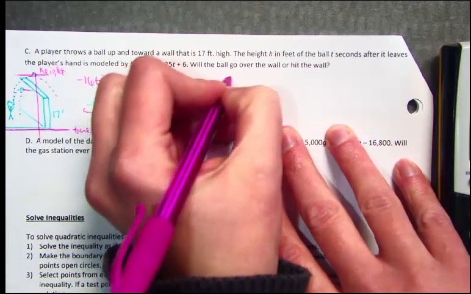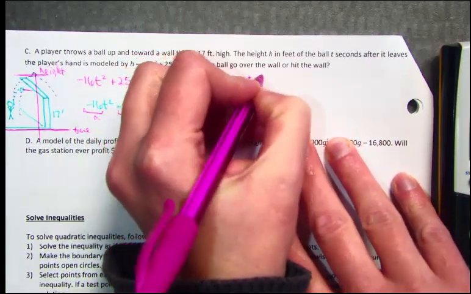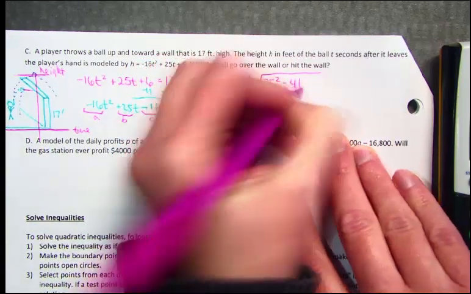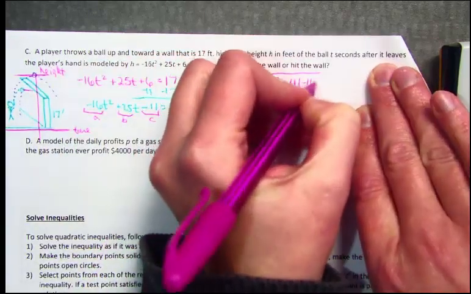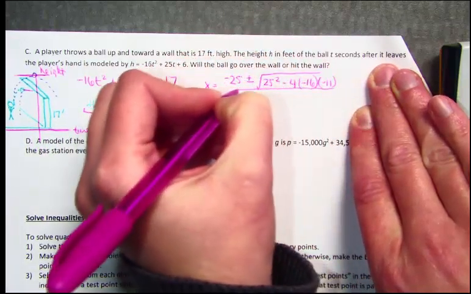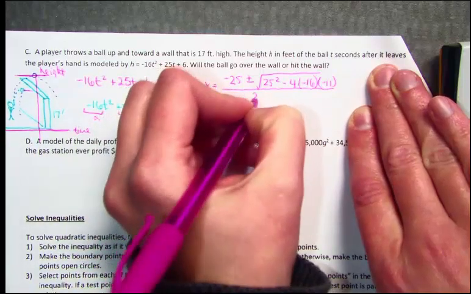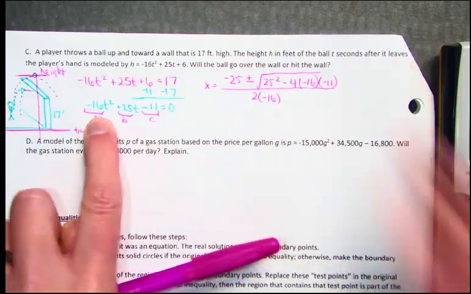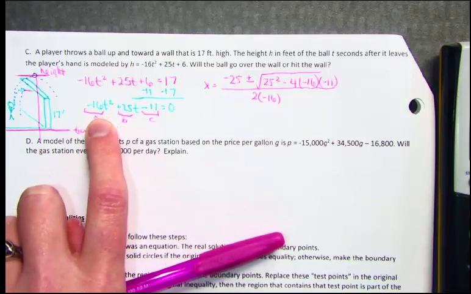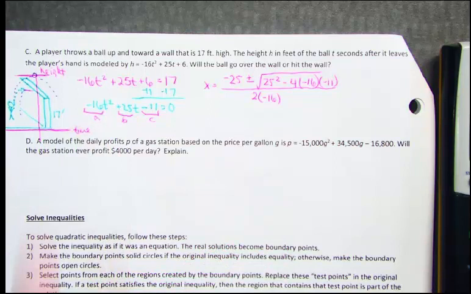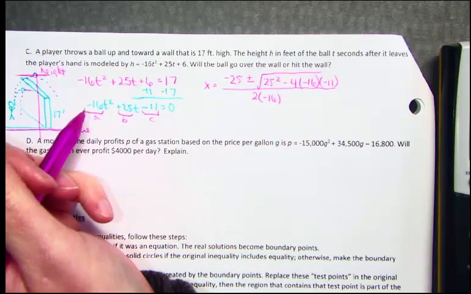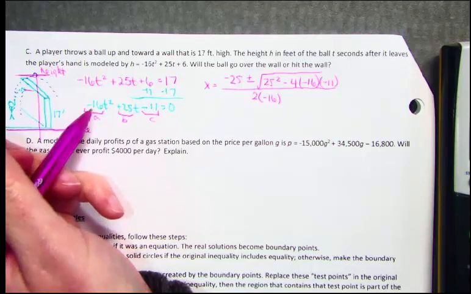Opposite b, plus or minus the square root of b squared, I need 25 squared, minus 4 times a, negative 16, times c, negative 11, all over 2a. Now you're probably seeing this negative 16 show up a lot. That's because that is gravity. That's our coefficient of gravity right there. So that is scientifically accurate here on Earth. You'll see it a lot of times when we're talking about feet. It's 16 feet per second squared.